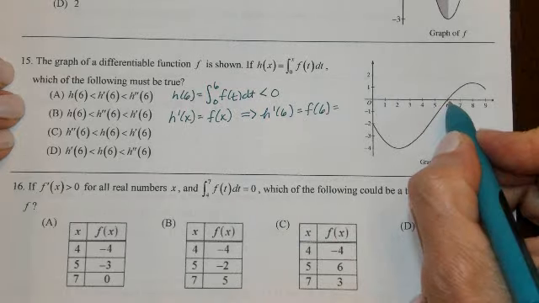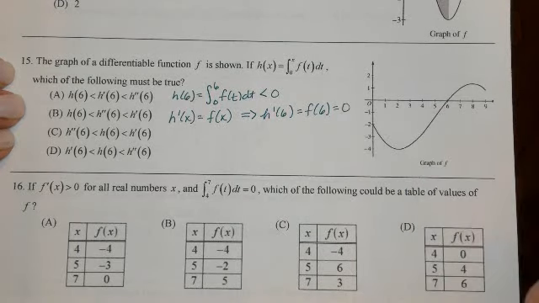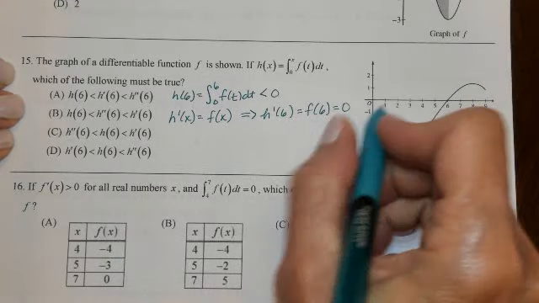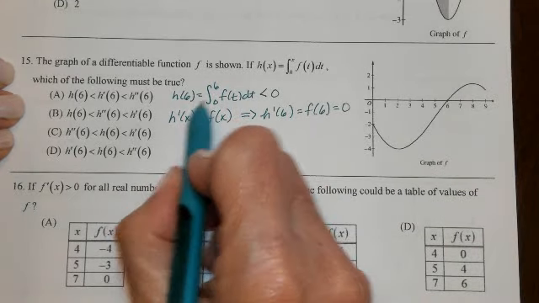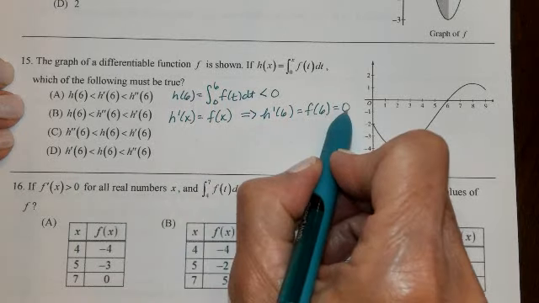Which is, what is f of 6? Well, f of 6 is 0. It's right there. This is the graph of f. That's f of 6 is 0. Okay, so now we know h of 6 is negative. h prime of 6 is 0.